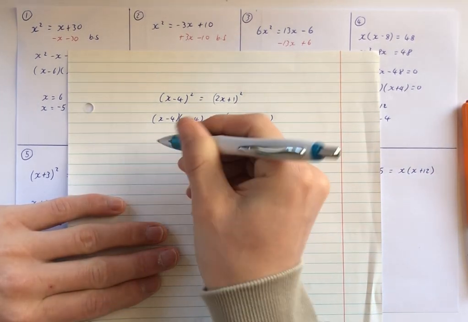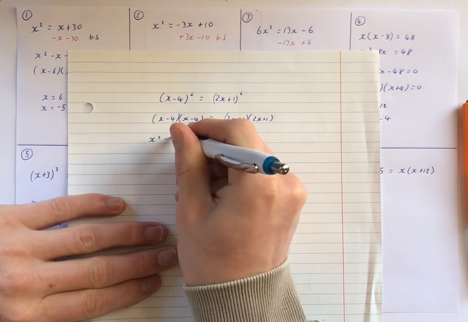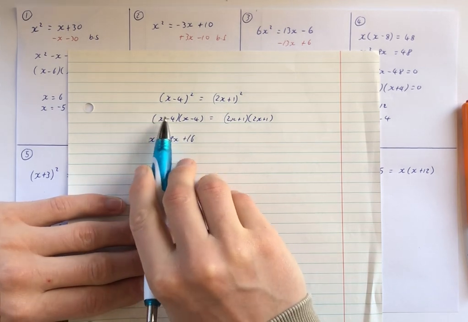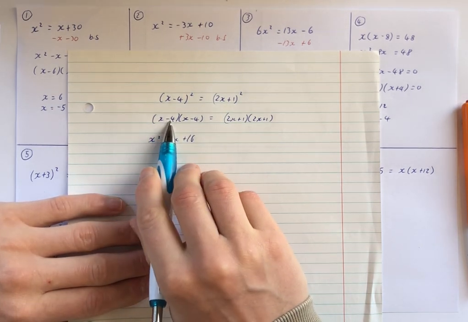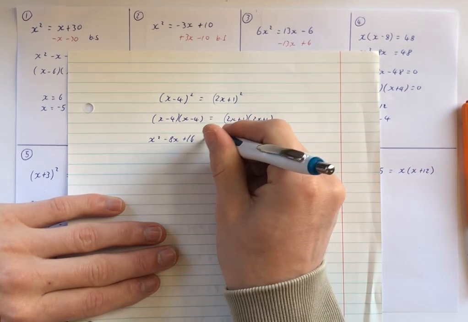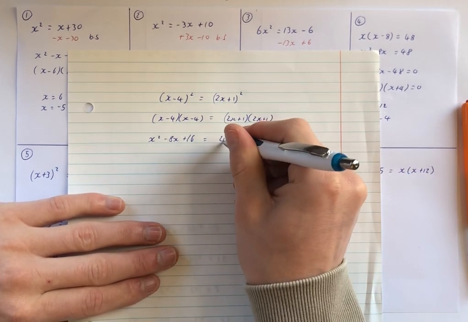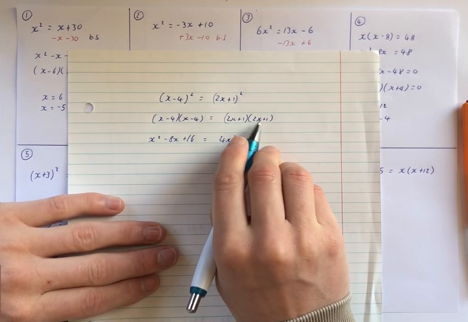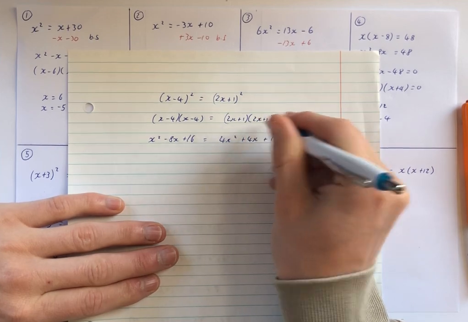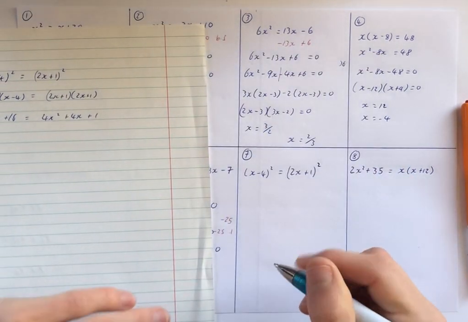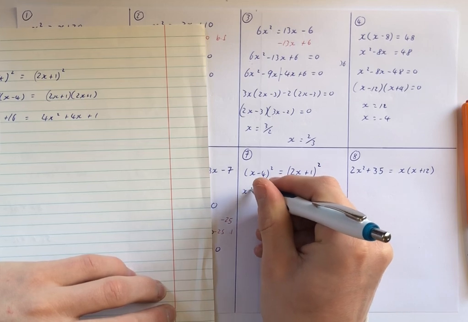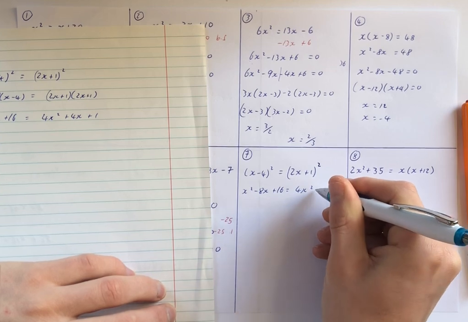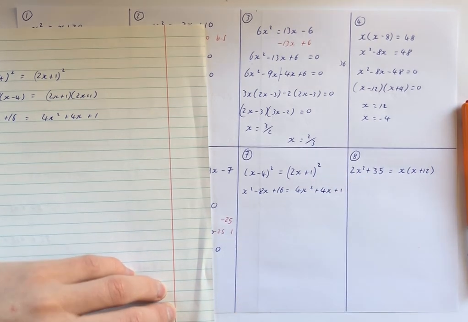Which means I'm going to get x squared minus 8x plus 16, right? Because I'm going to get negative 4x minus 4x to be negative 8x, and minus 4 times minus 4, positive 16. On this one, I'm going to get 4x squared, then I'm going to get plus 4x, because I'm going to get 2x times 1 and 2x times 1, plus 1, because 1 times 1 is 1. Okay, so that's the expansion done. So x squared minus 8x plus 16 is 4x squared plus 4x plus 1.